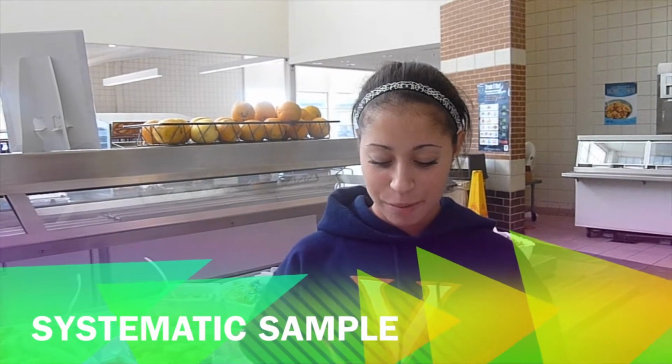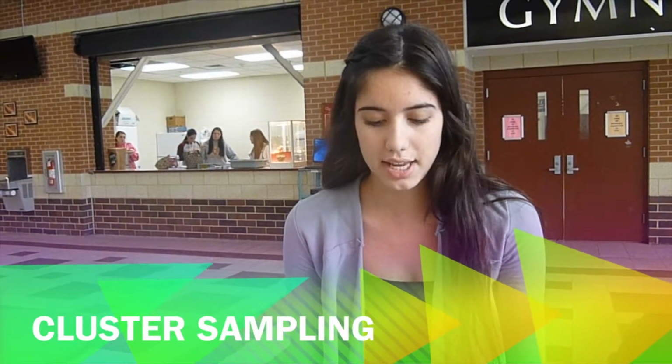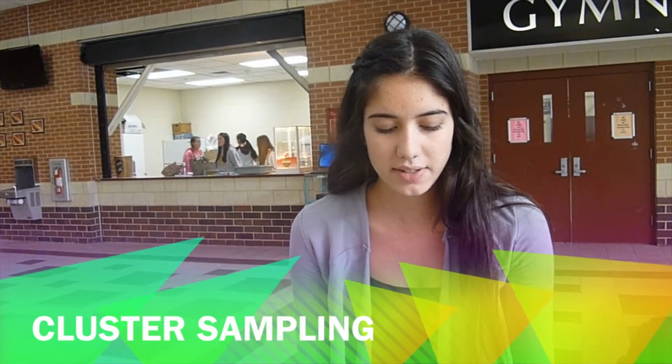In a systematic sample, the first member of the sample is chosen with some random procedure and the rest are chosen according to some well-defined pattern. In stratified random sampling, the sampling frame is divided into strata and a simple random sample of the same size is taken from each stratum. In cluster sampling, the population is first divided into clusters. We randomly select a cluster or clusters and include all members of the cluster or clusters in the sample.